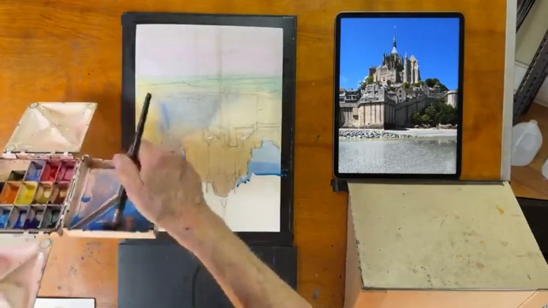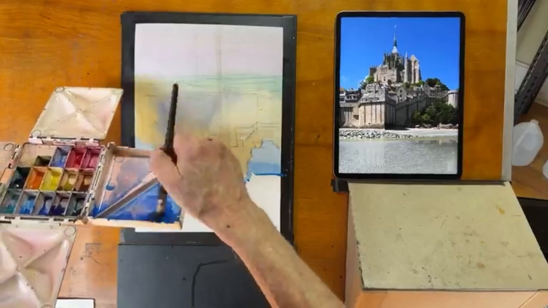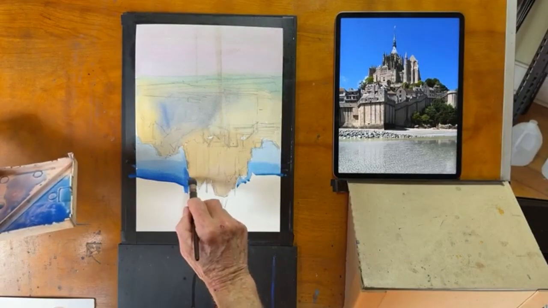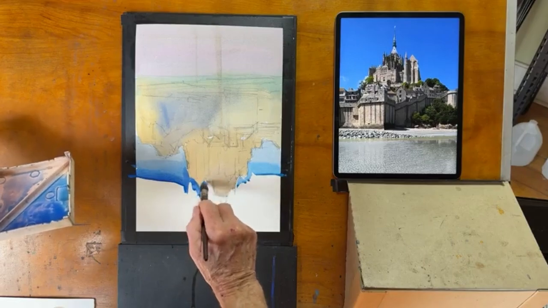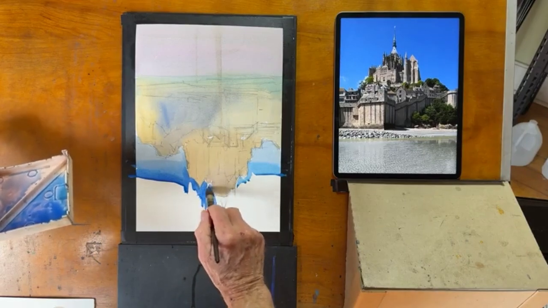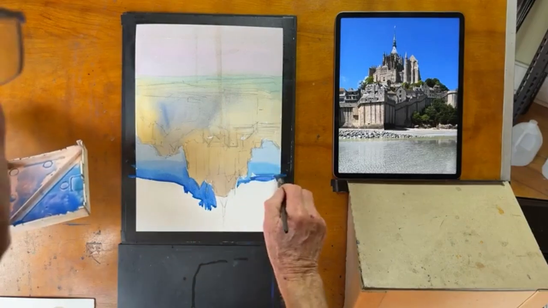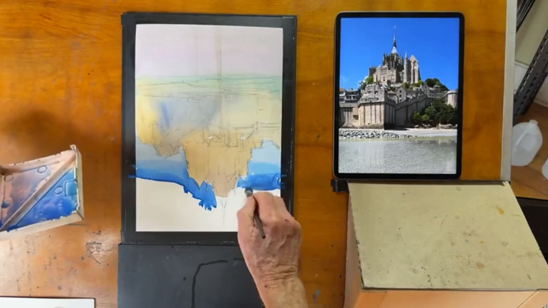Put a little more in. Let's get them all together. Sometimes this works, sometimes it doesn't. When you have to paint around a complicated shape, keep a bead, keep a bead. This is the best way to do it.